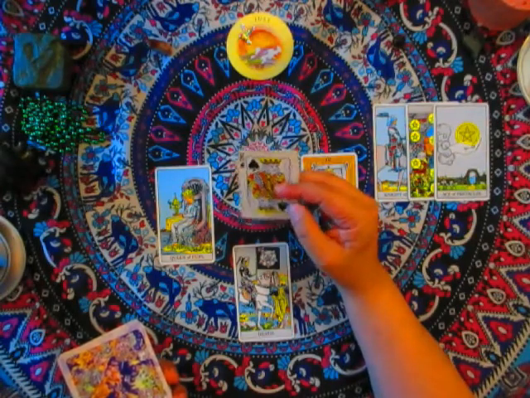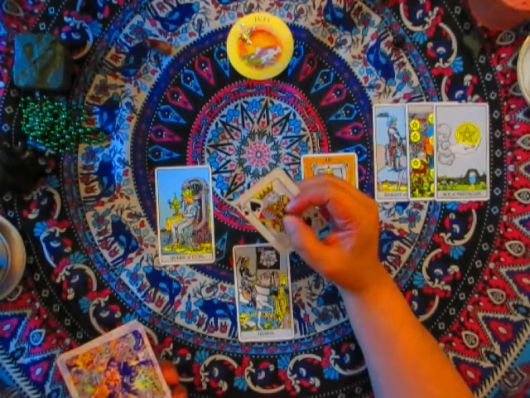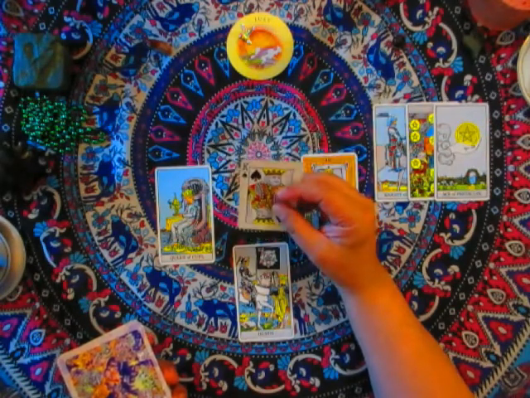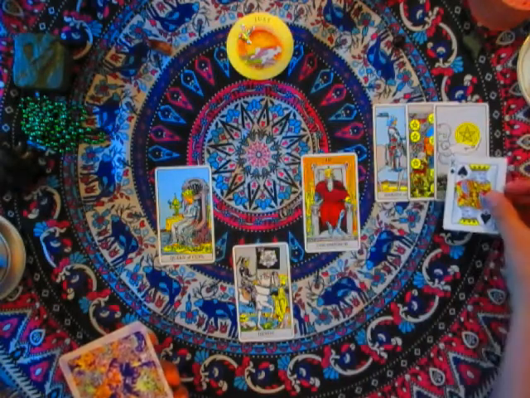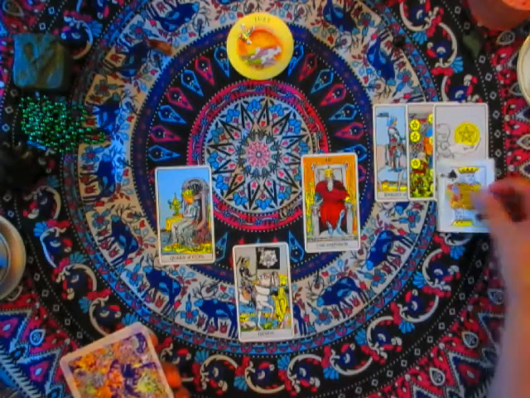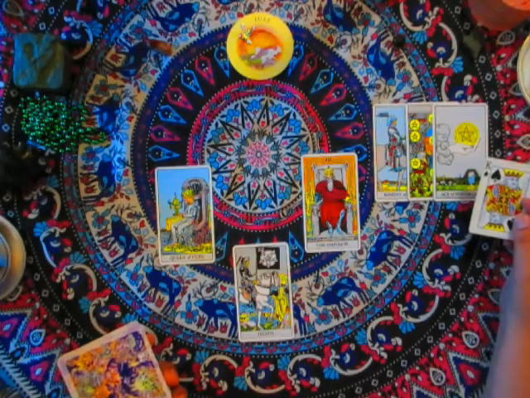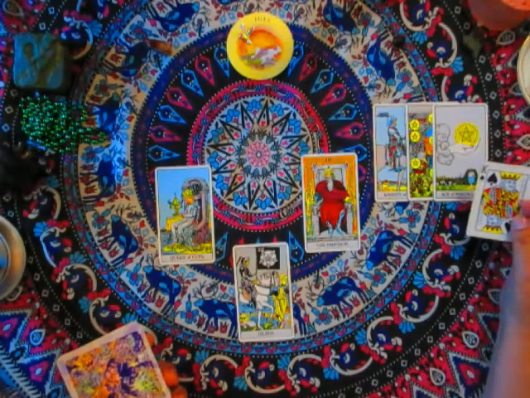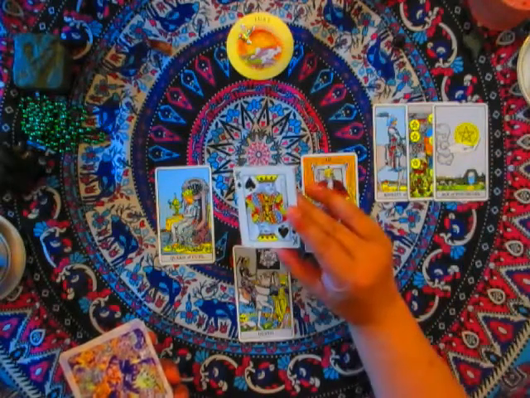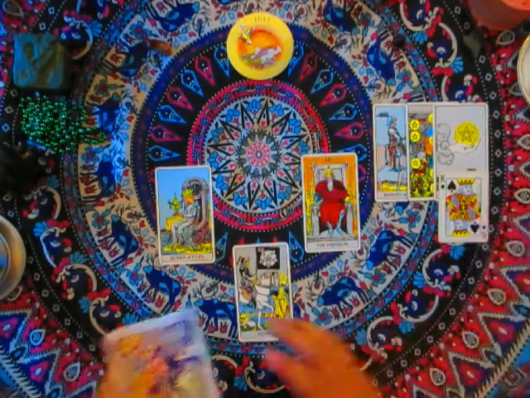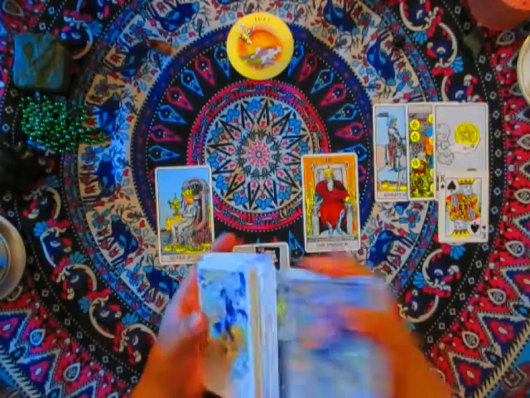Okay, and that something may be cutting. It could be very assertive. But it may find some common ground with the Ace of Pentacles right here, okay? All right, thank you, Spirit.